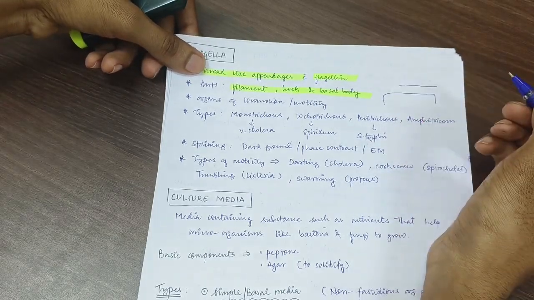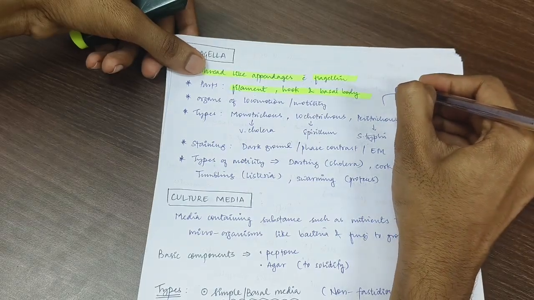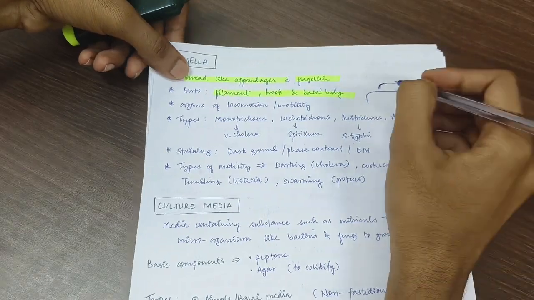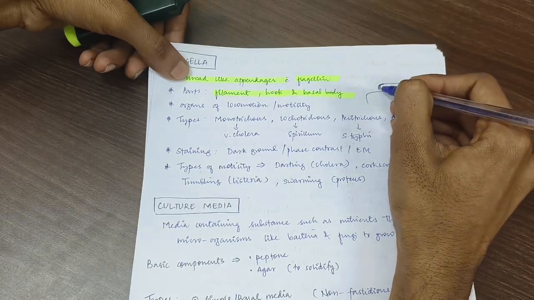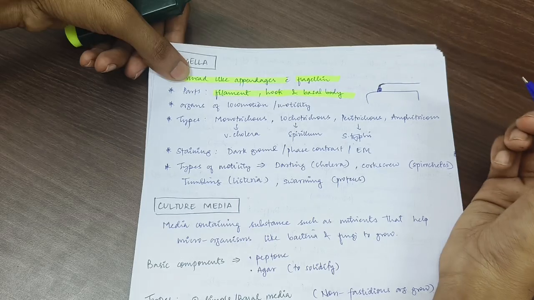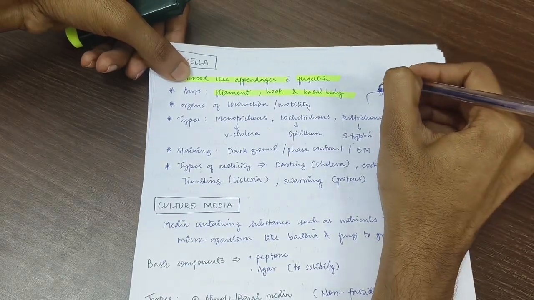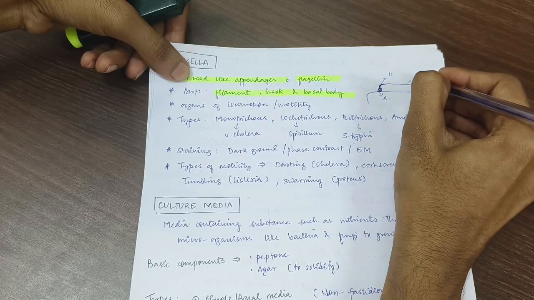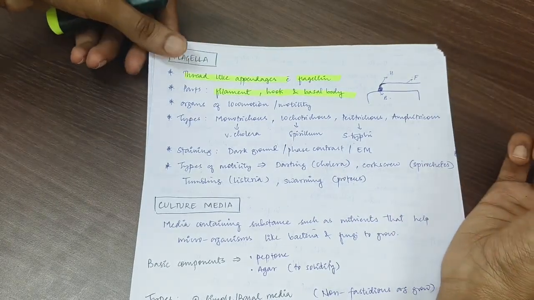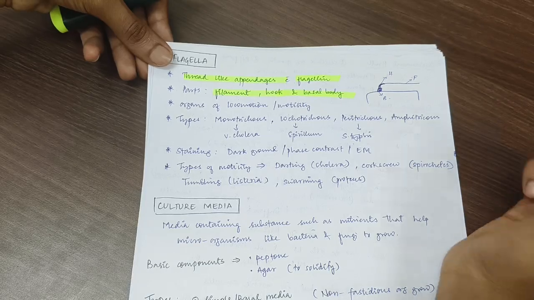This is the filament lying outside. The one which is curving is called the hook. The one which is attaching to the body of the cell wall is called the basal body. This is the basal body, this curved part is the hook, and this long filament structure is called the filament. Simple, it is very thin and long, that's why it's called a filament.